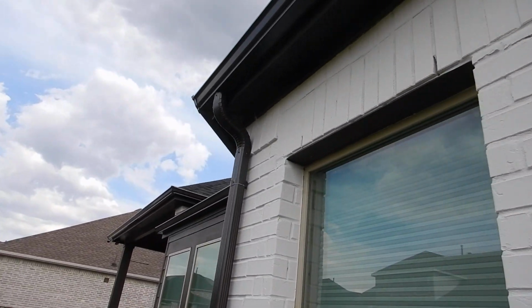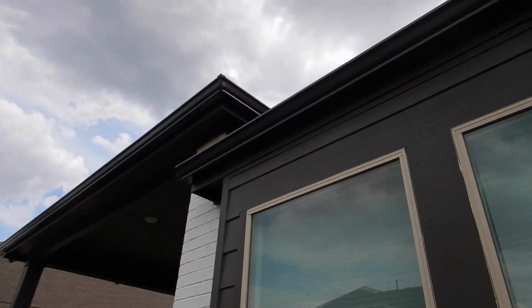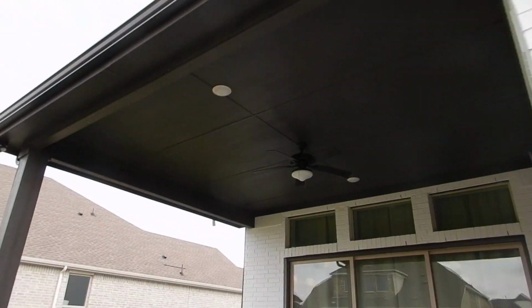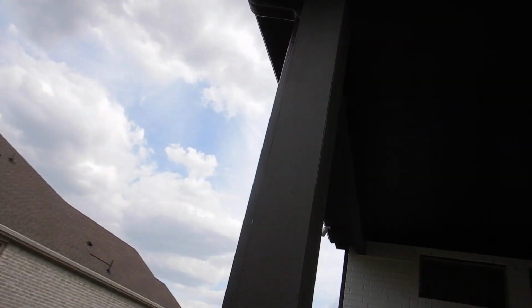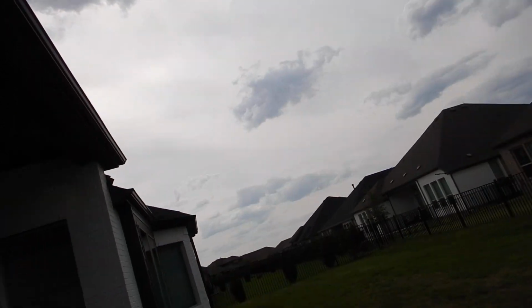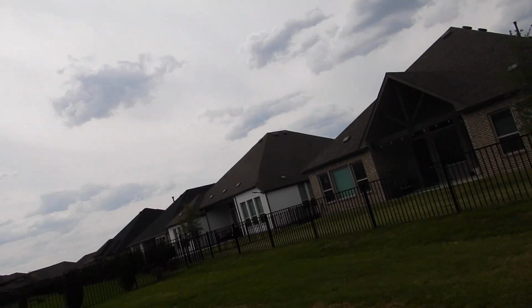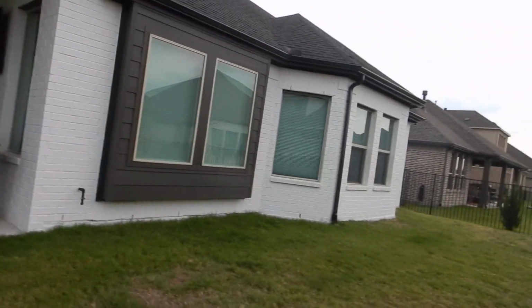We got continuous soffit vents around this part. Continuous soffit vents. See, I didn't see any soffit vents at the front. I didn't see any ventilation for the attic. See, I'm not seeing any ventilation up there. The only ventilation I'm seeing is over this lower attic right in here. And there's an attic vent. Okay, it helps.